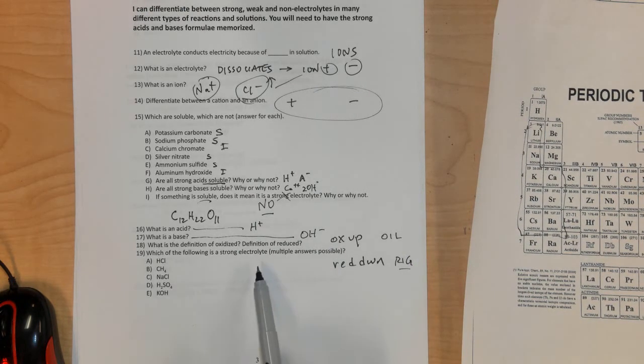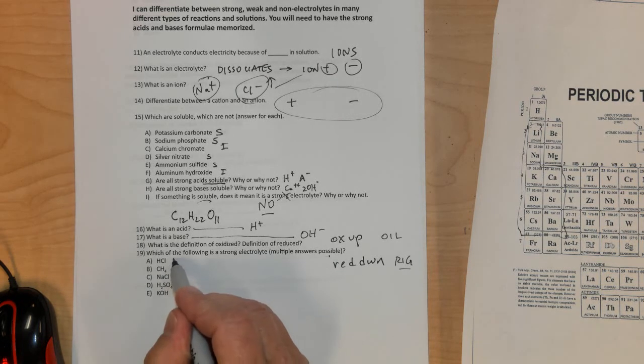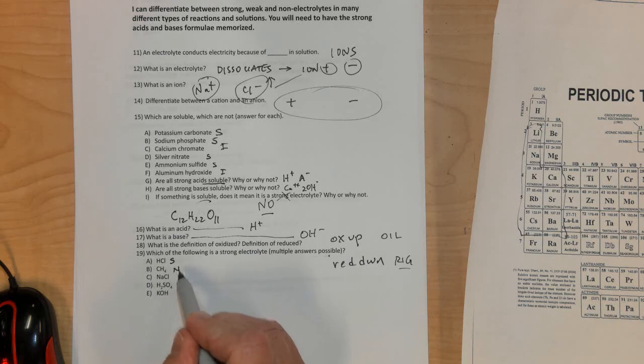Which of the following is a strong electrolyte? More than one answer is possible. This is a strong electrolyte. This is a non-electrolyte. This is strong, and this is strong.